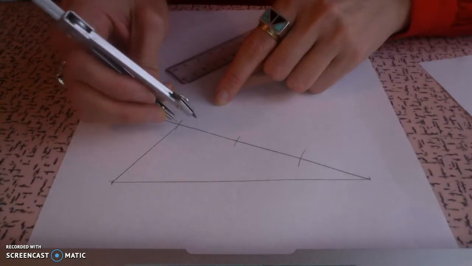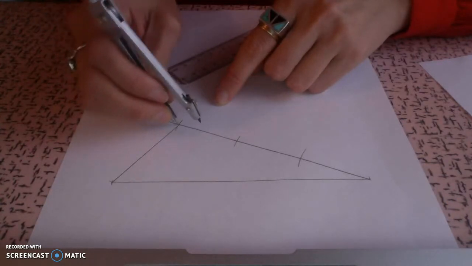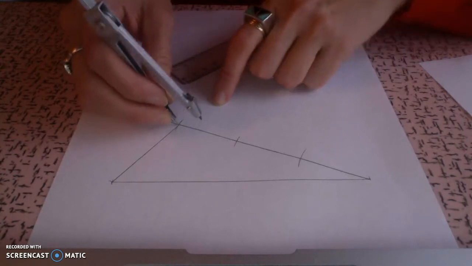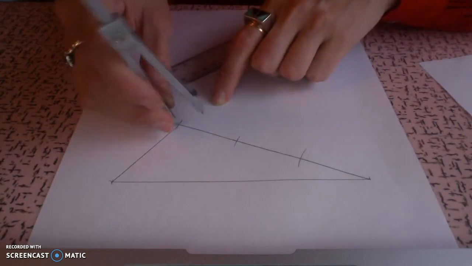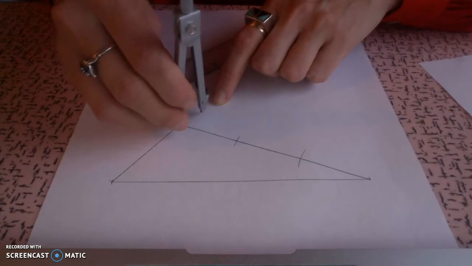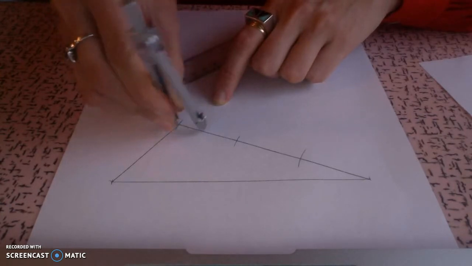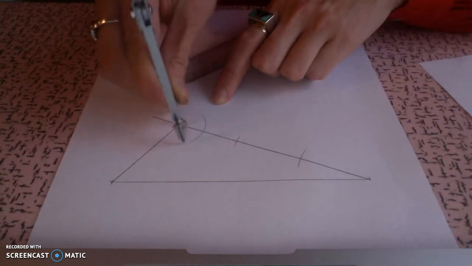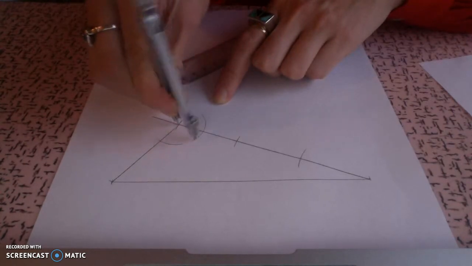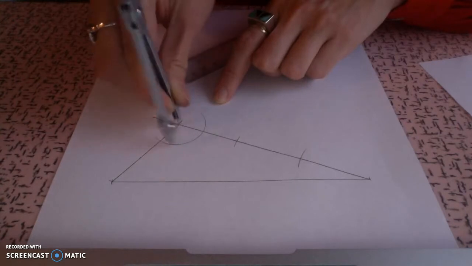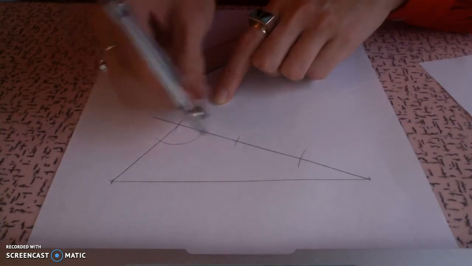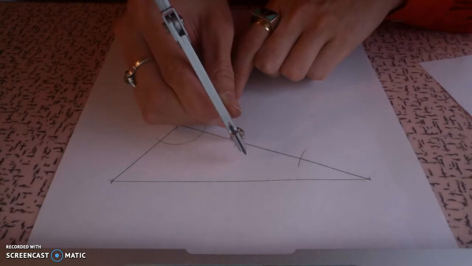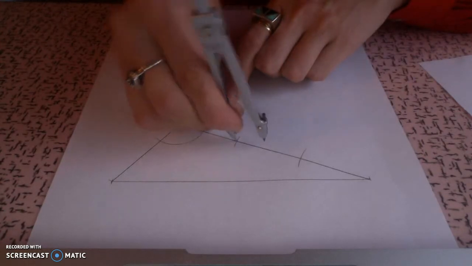I'm going to put my compass on that third intersection where the straight line begins, and I'm going to draw arcs that cross the line segment and kind of go even further out, kind of a semicircle. And I'm going to do the same thing on the other 2 intersections.